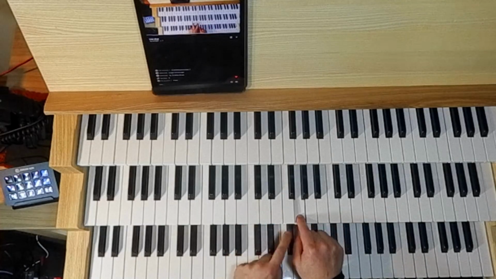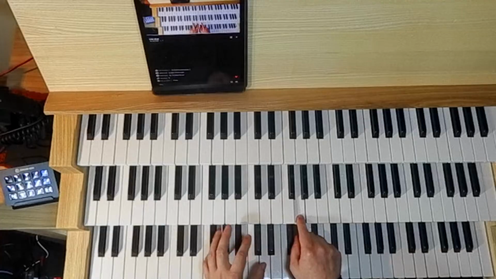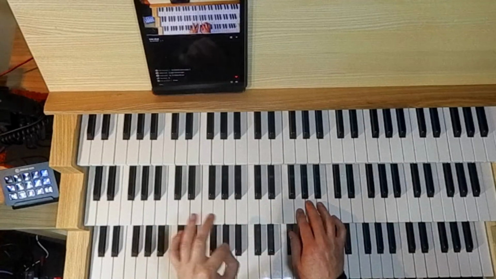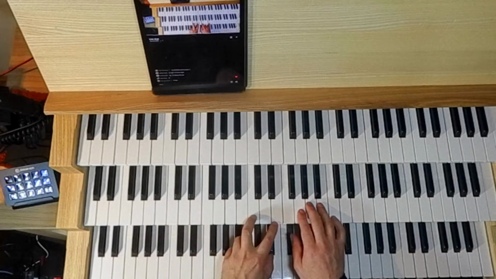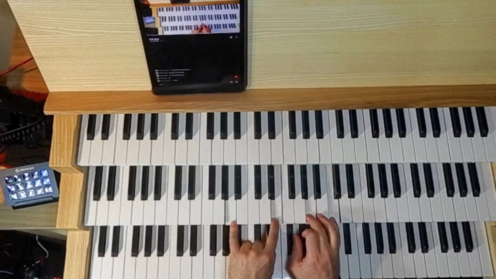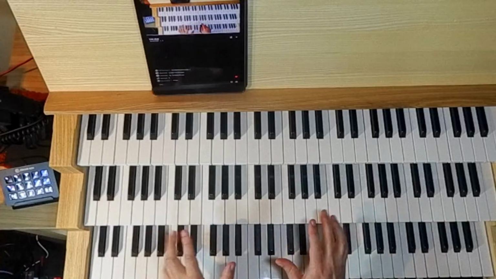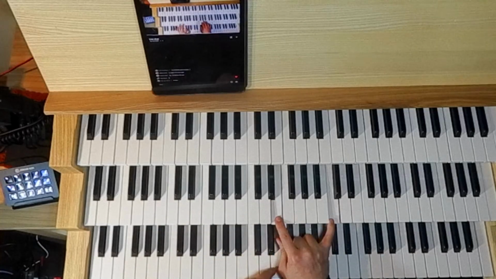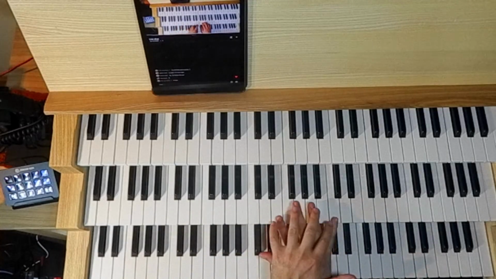So this G, this alto, moves to the next closest chordal note, which is obviously A. Right? And two voices, E and C, are staying in the same position.